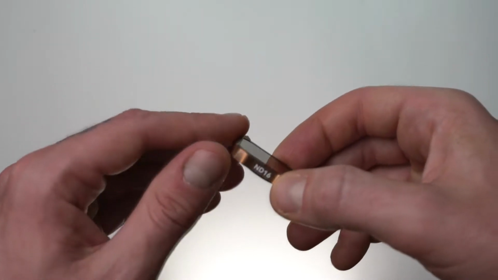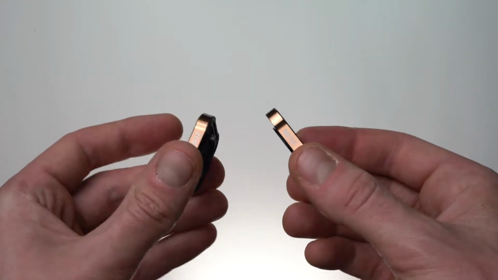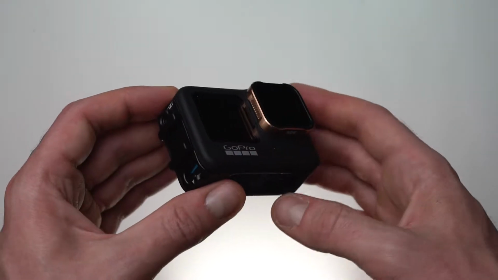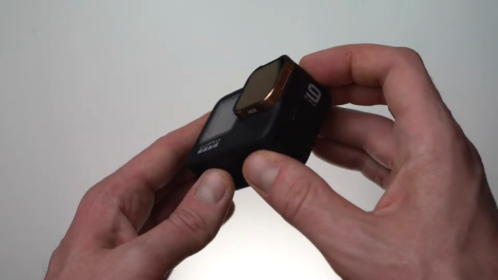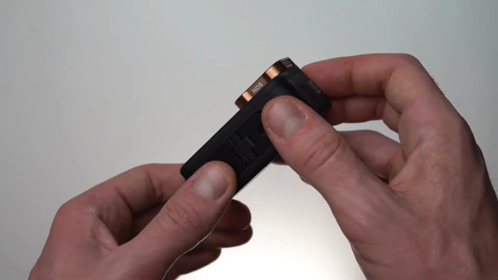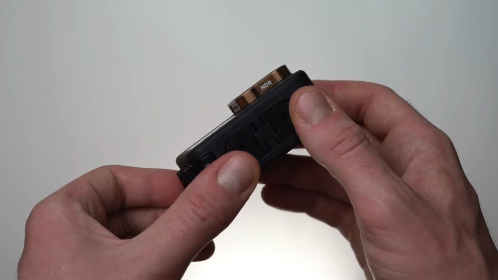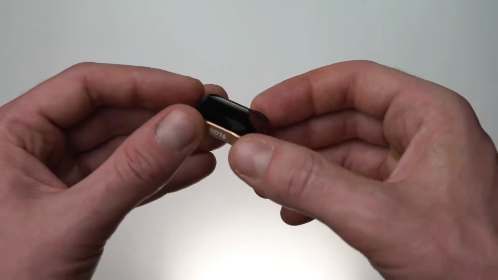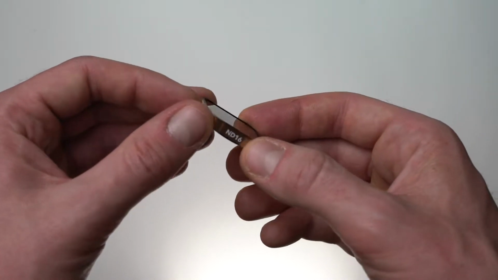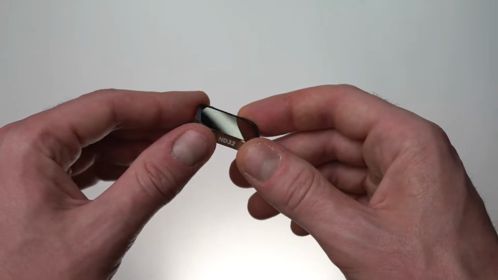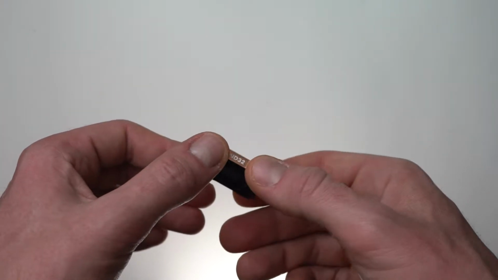As you can see here, I have an ND8, an ND16 filter, and an ND32 filter. Each number represents the amount of light that's going to be let through the filter. So for instance, an ND8 filter lets in 1/8 the amount of light, an ND16 lets in 1/16 the amount of light, and an ND32 lets in 1/32 of light.